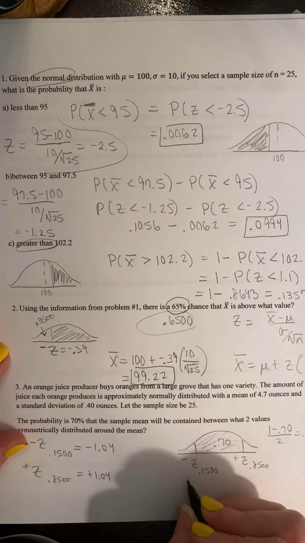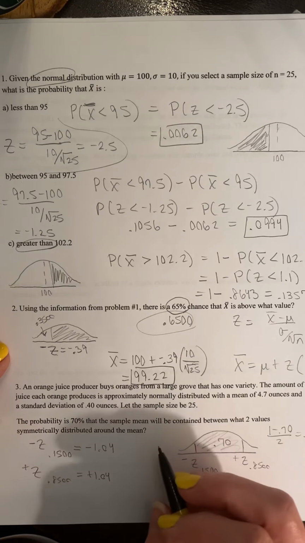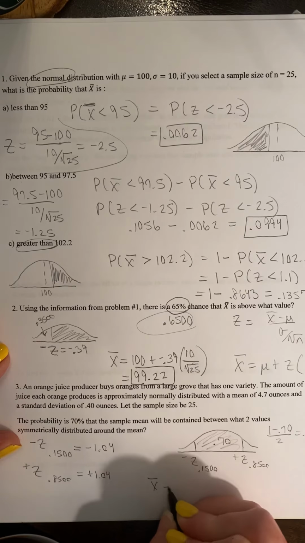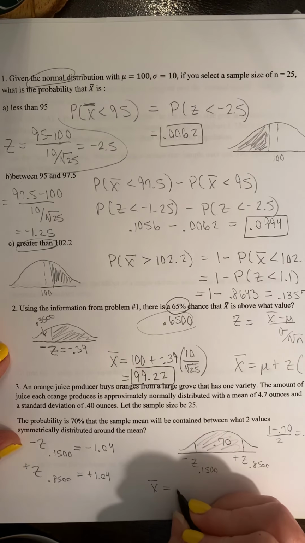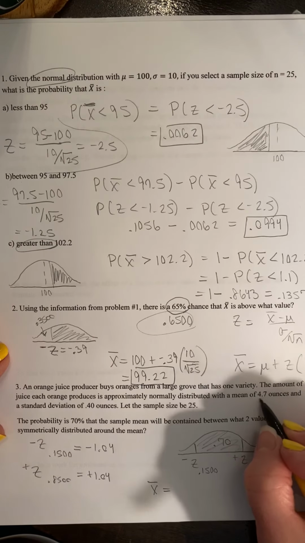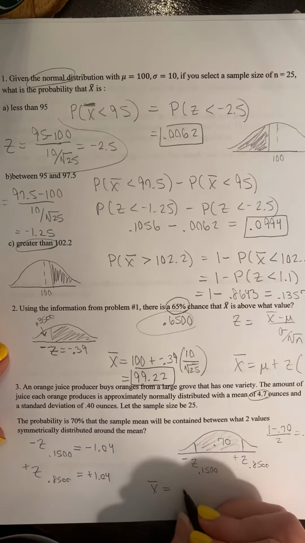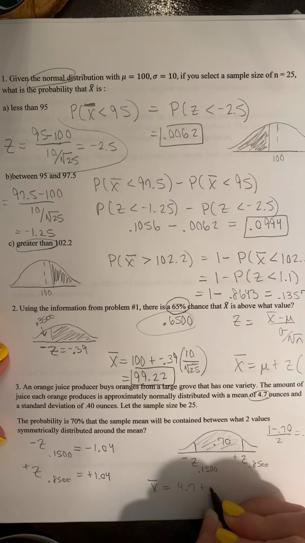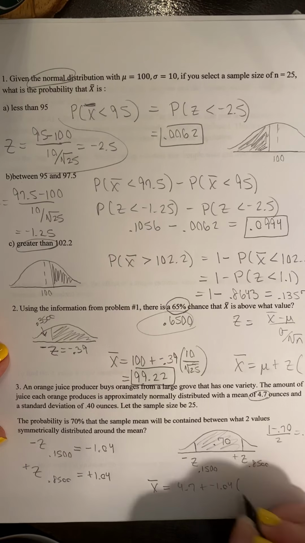So to get the lower value of x, they want to know what two values around here. To get the lower value of x bar, it would be mu, which is going to be 4.7 ounces, and that's going to be the negative 1.04.